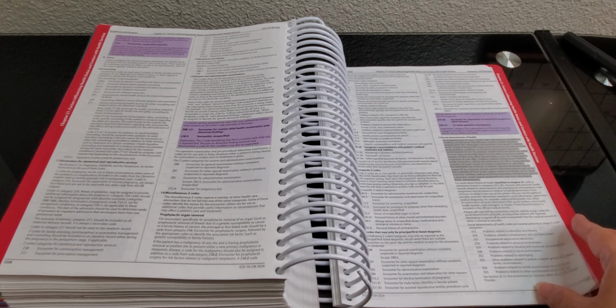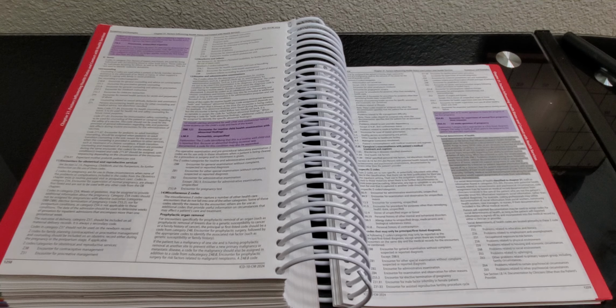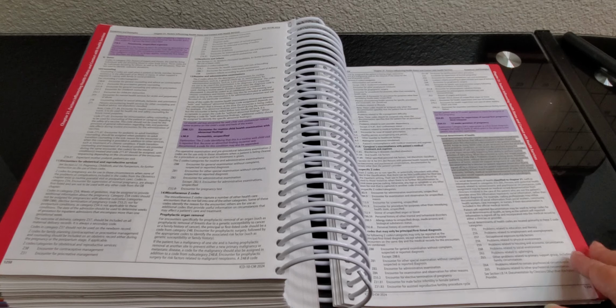All right. Now, some of these Z codes are known as social determinants of health. There are Z codes for those as well. And that talks about different things that could potentially impact a patient being cared for, if they are homeless or if there's food insecurity. Those things are covered also in these Z codes. If a patient has a history of military deployment, that's also covered in these Z codes.